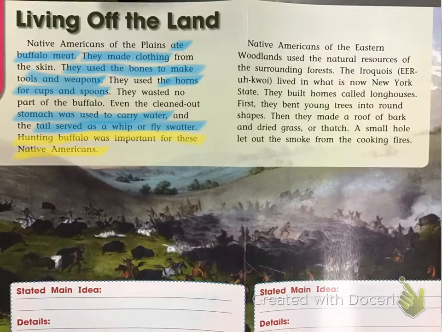Now I'm going to read to you the next paragraph, and we'll see if we can do the same thing. What is it all about? And then some details that help support it. Native Americans of the eastern woodlands used the natural resources of the surrounding forests. The Iroquois lived in what is now New York State. They built homes called longhouses. First, they bent young trees into round shapes. Then they made a roof of bark and dried grass, or thatch. A small hole let out the smoke from the cooking fires.